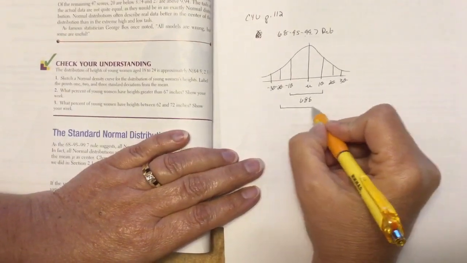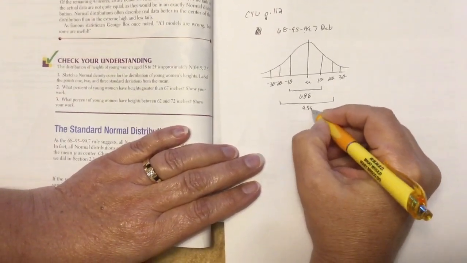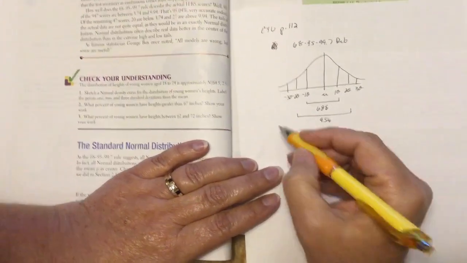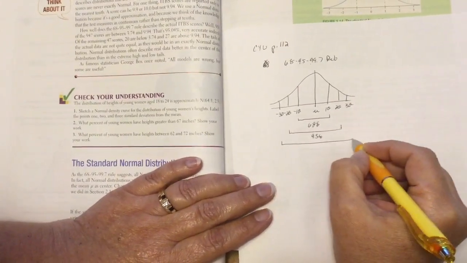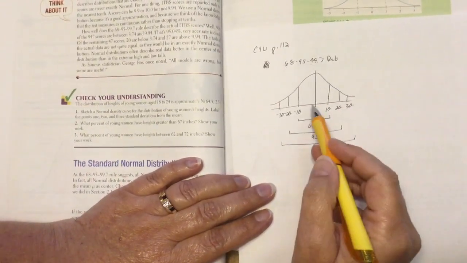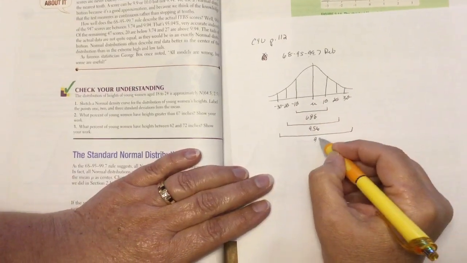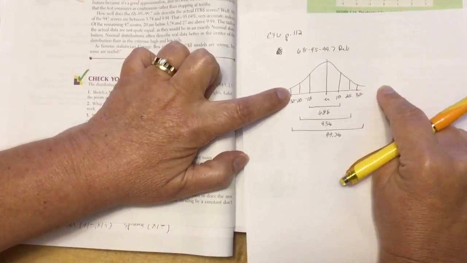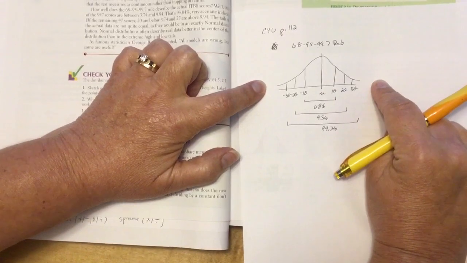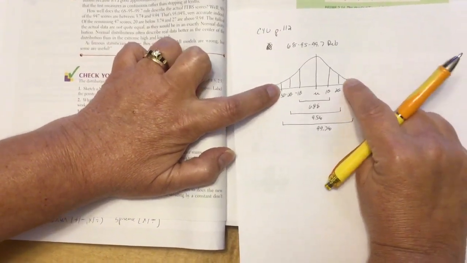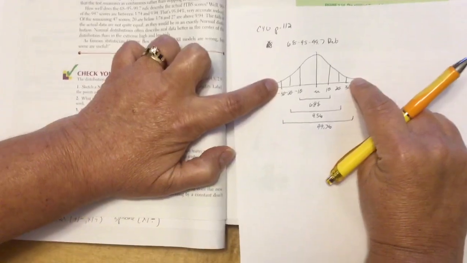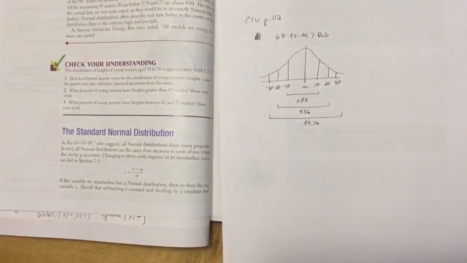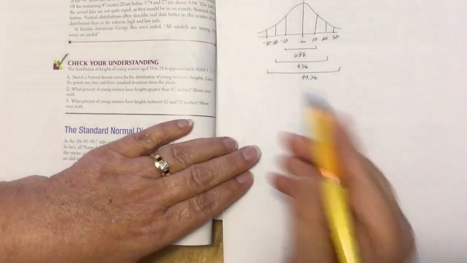Within 2 standard deviations of the mean, 95% of my data should lie. And then the third number of the rule: 3 standard deviations below and above the mean should house 99.7% of my data. So anything greater than 3 standard deviations above the mean or less than 3 standard deviations below the mean is very rare. Together these are 0.3%, so each one is 0.15%. Very, very rare chance of happening. Not even near 1%. So that's our recap.